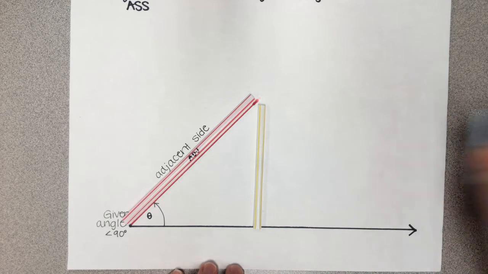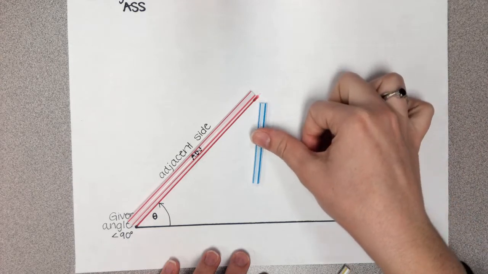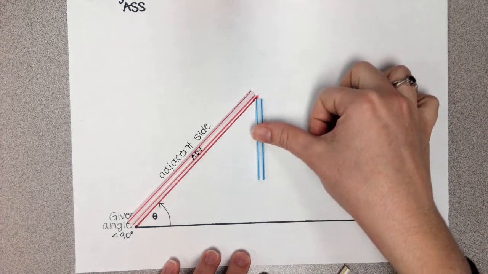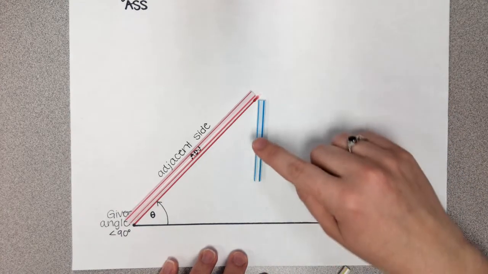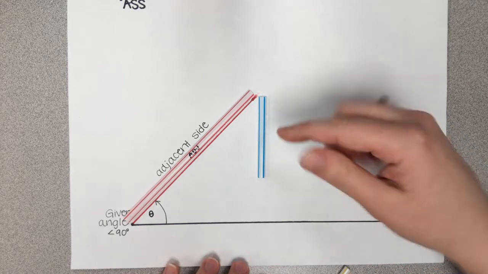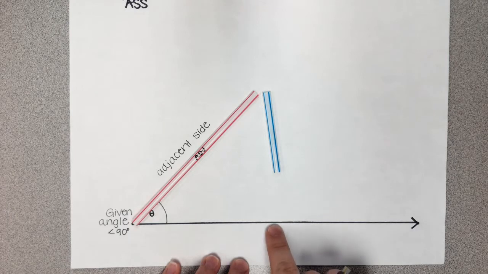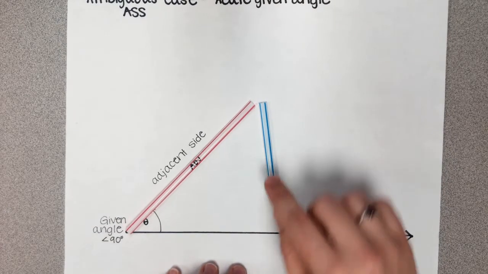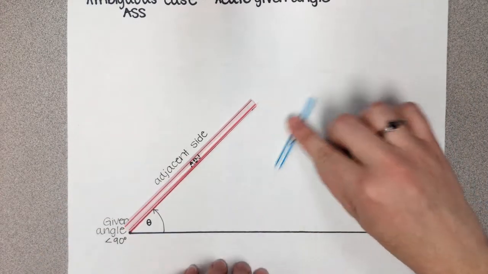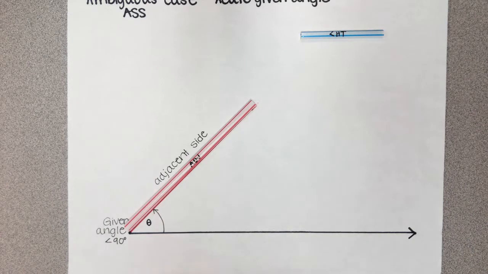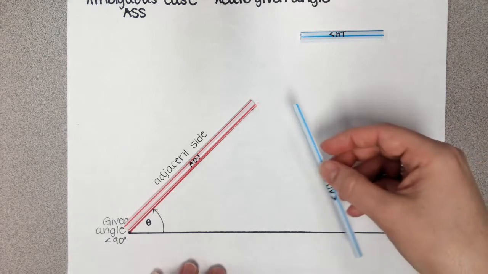What happens if my opposite side is shorter than my height? It's too short. It's never going to reach. If your opposite side is shorter than the height of that right triangle, it's never going to touch. No matter which way it swings, it can never reach this. So this is the situation where you have 0 triangles if your opposite side is less than your height. Now, what do you think will happen if your opposite side is greater than your height?